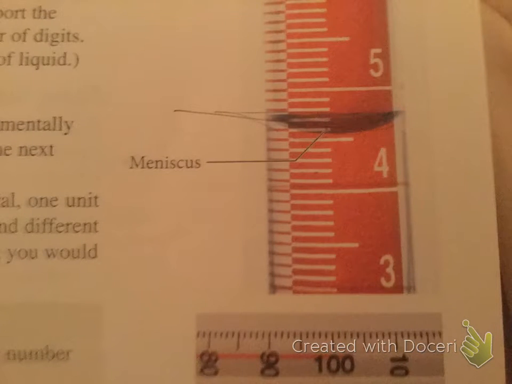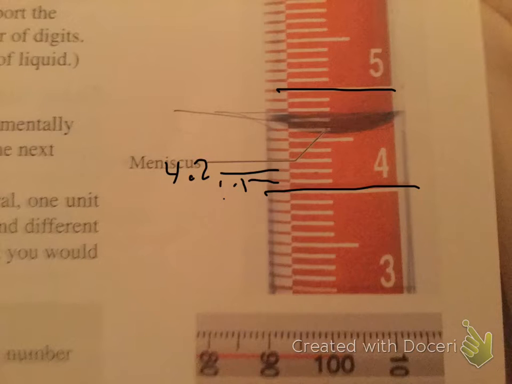In regards to measuring with significant figures, this is very, very important, especially during labs. So the first step that you need to do is figure out what is the marking. What does this tick mark mean? So notice this big line means 4 and this big line means 5. There are 10 tick marks in between 4 and 5. So we can assume that each tick mark is going to be 0.1. So at that first tick mark, it would be 4.1. That second tick mark would indicate 4.2.